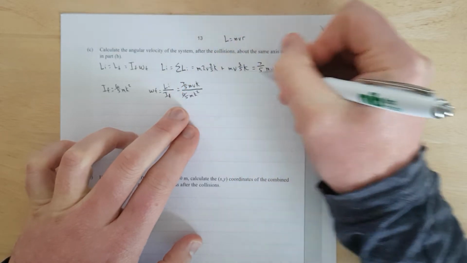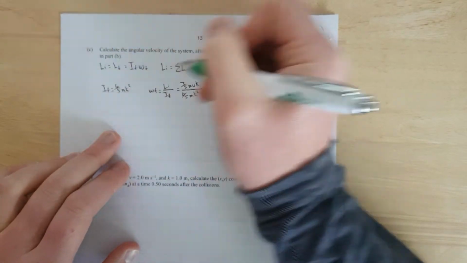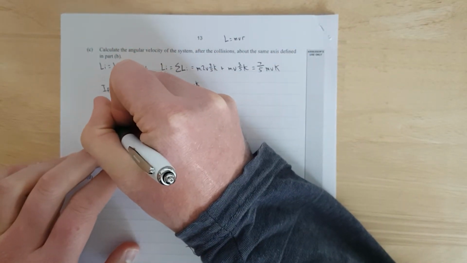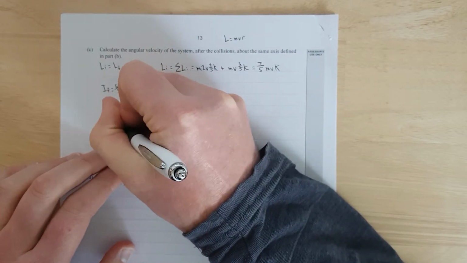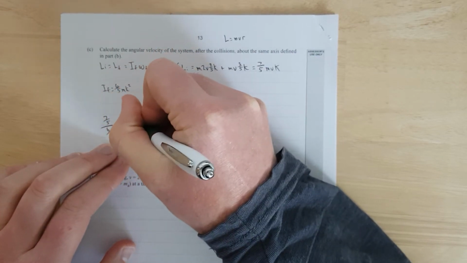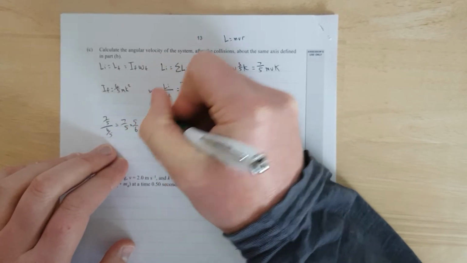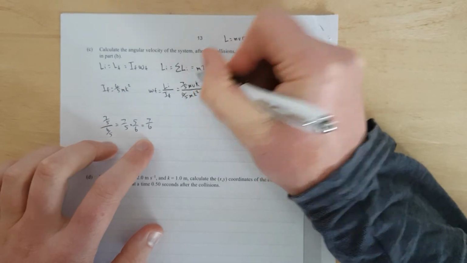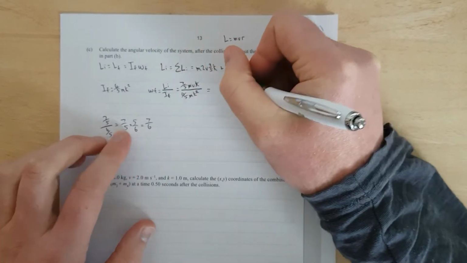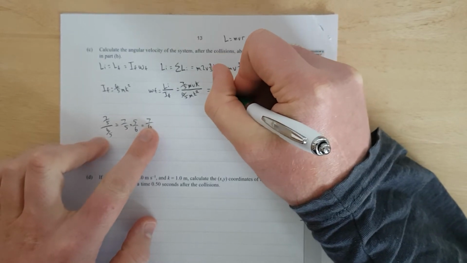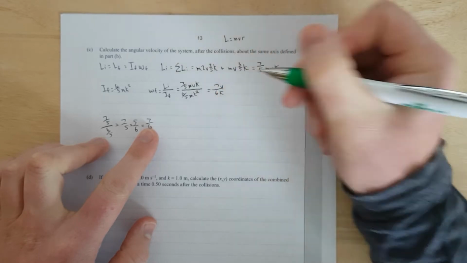Just a little side note, I'll do it here actually. 7/5 divided by 6/5 is the same as writing 7/5 times 5/6, and you can see that equals 7/6. So the masses cancel, one of the k's cancels out, so we end up with 7/6 times v, and then k is underneath.